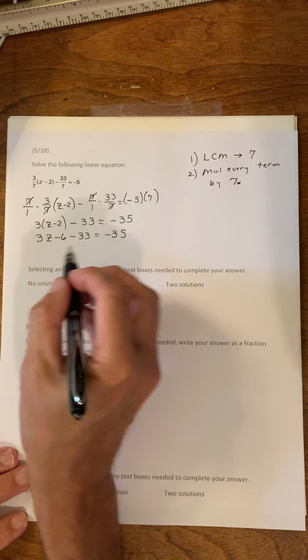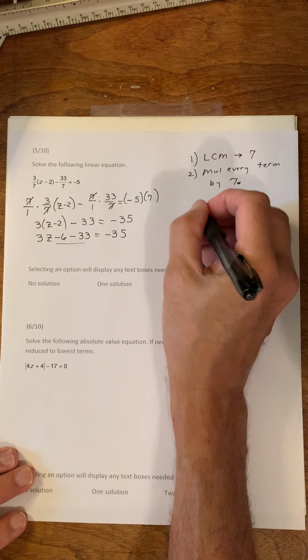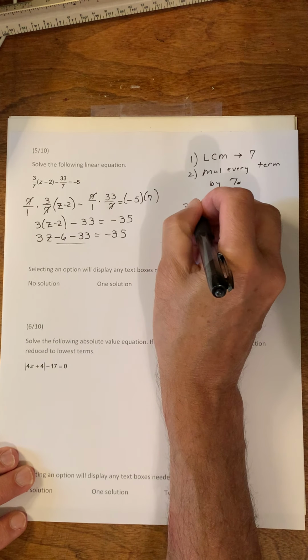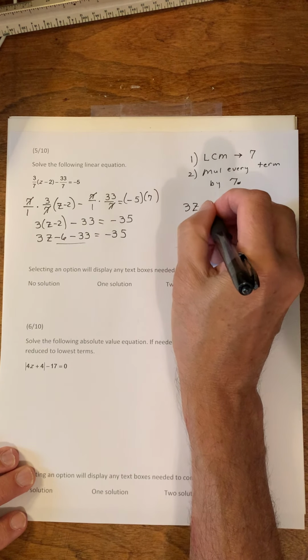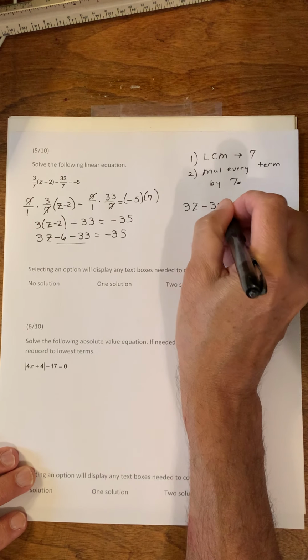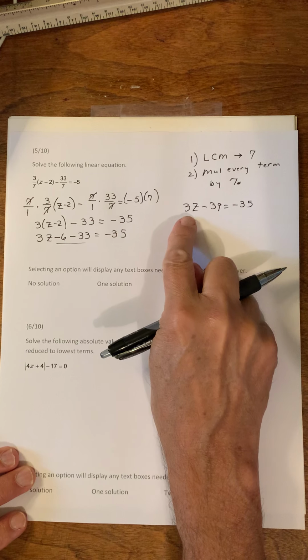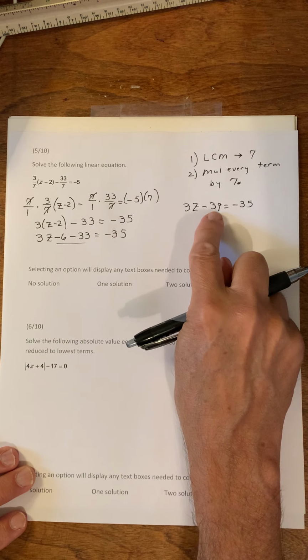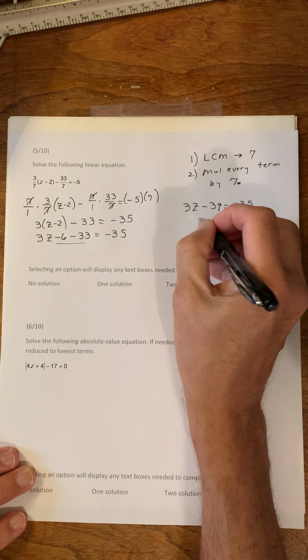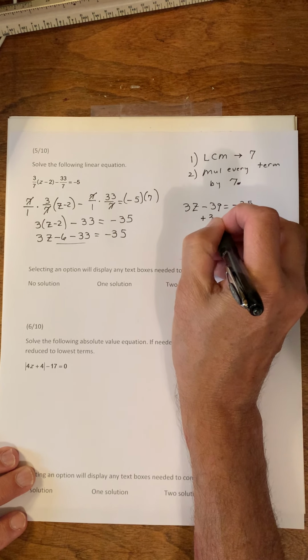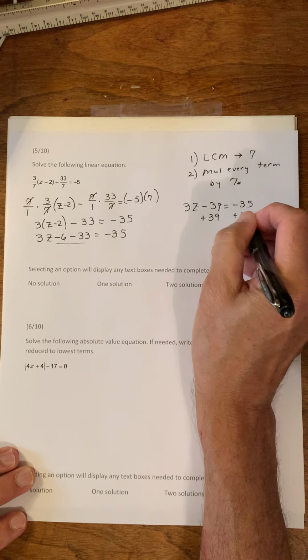Let's see here, I've got some like terms. So I get 3z minus 39 equals negative 35. This is obviously my z side, so I need to get rid of this minus 39. The way you do that is do the opposite. Add 39 to both sides.